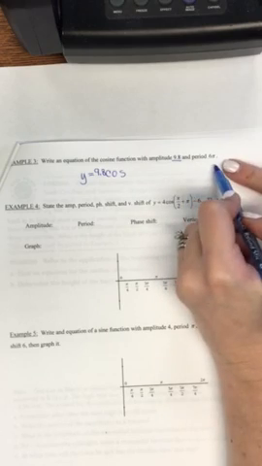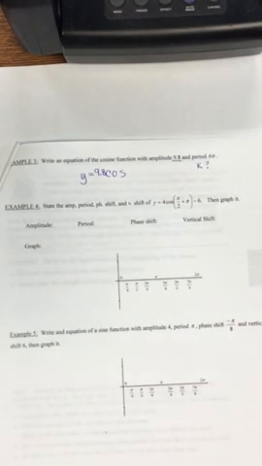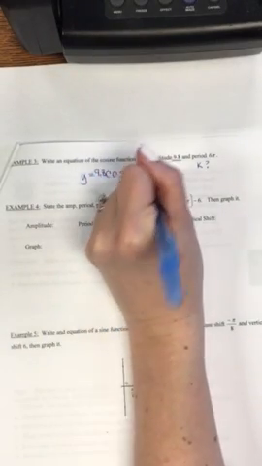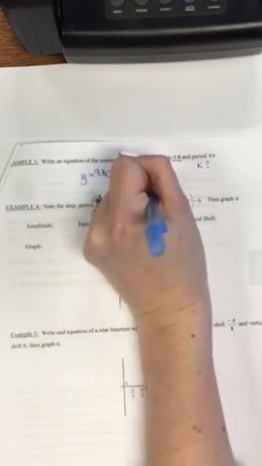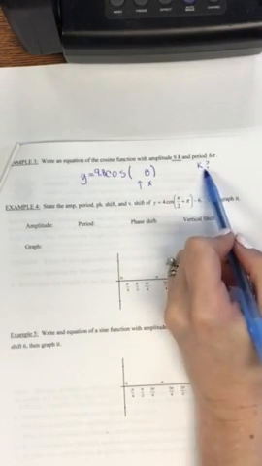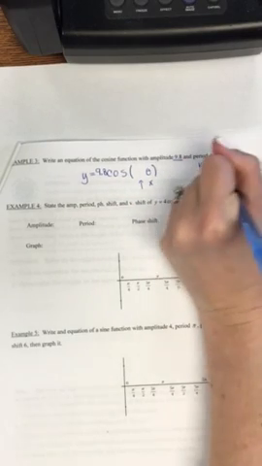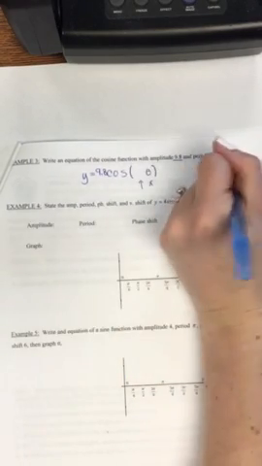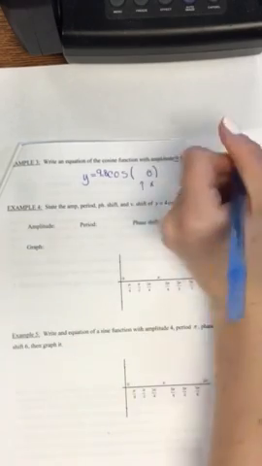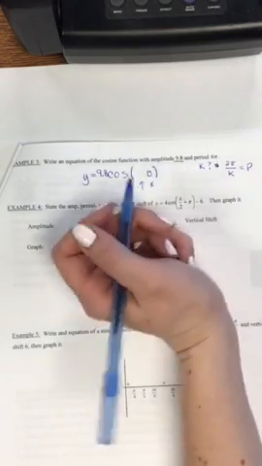If its period is 6 pi, what I need to think about is what is K? So K will be the number to go in with theta, or you can call it X, into that equation. The equation that we would normally use is 2 pi divided by K is the period. So how do we solve that if we know that the period is 6 pi?